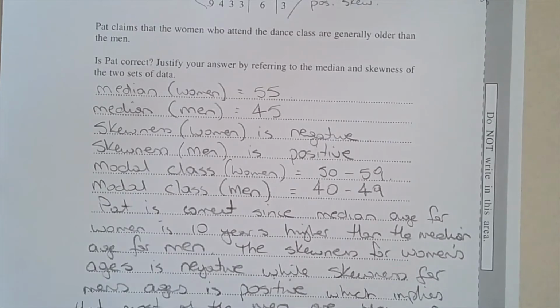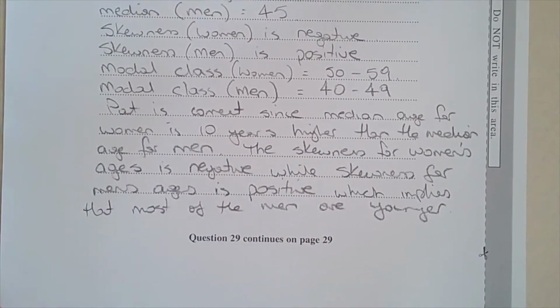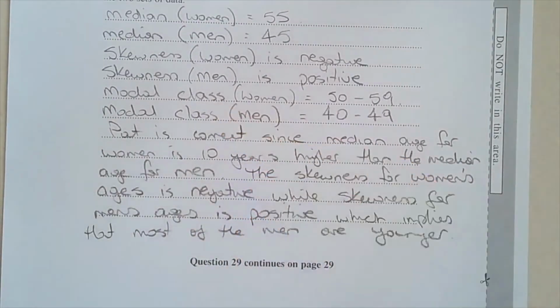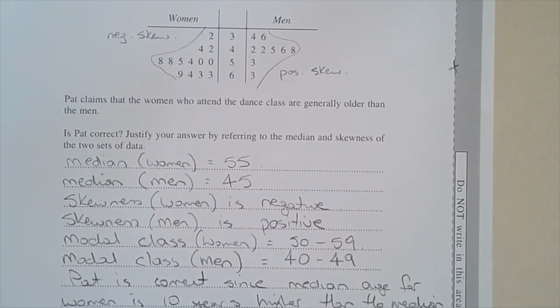Okay, we've run out of space here, so I could continue writing on and on, but I think that's enough. I mean, I just added the modal class here just as an extra observation. I don't necessarily need to use it, but it could be worth something, and I think it's certainly worth noting.